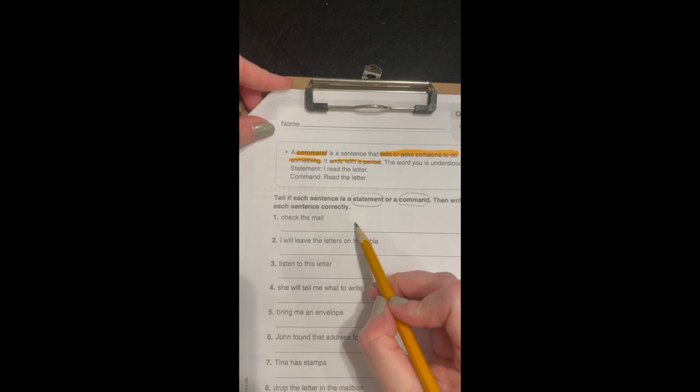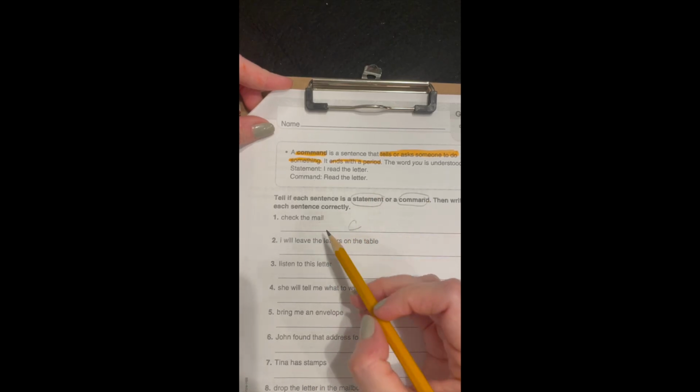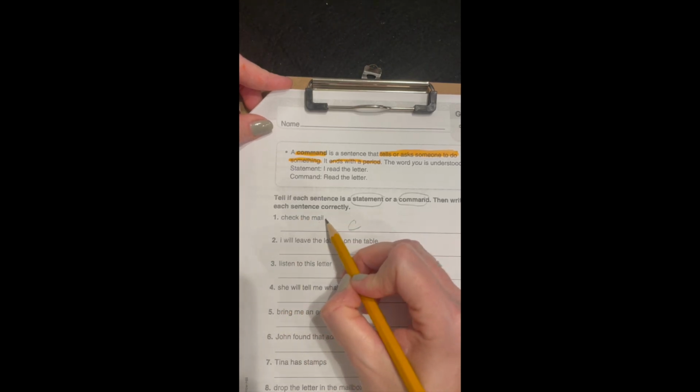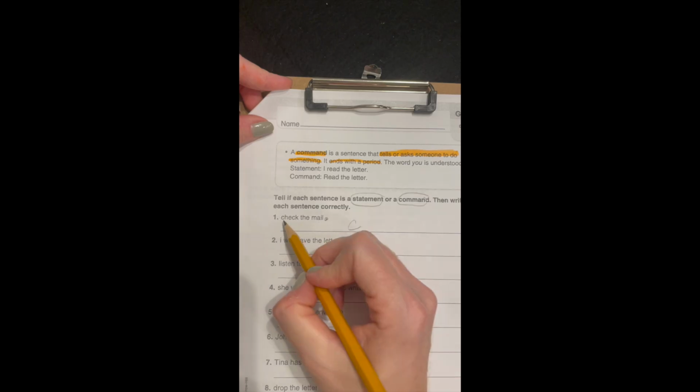So I'm going to write C here. Okay. I am not going to rewrite the whole sentence, but I am going to put an end mark, and I'm going to capitalize that first letter C. Okay. Let's look at number 2.